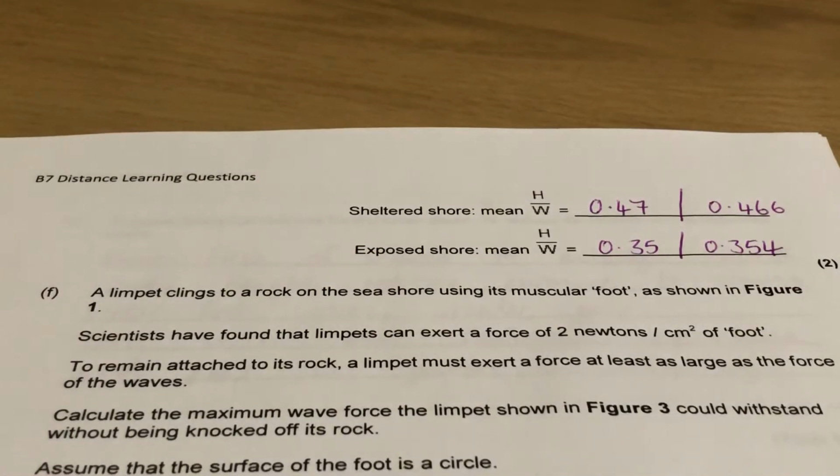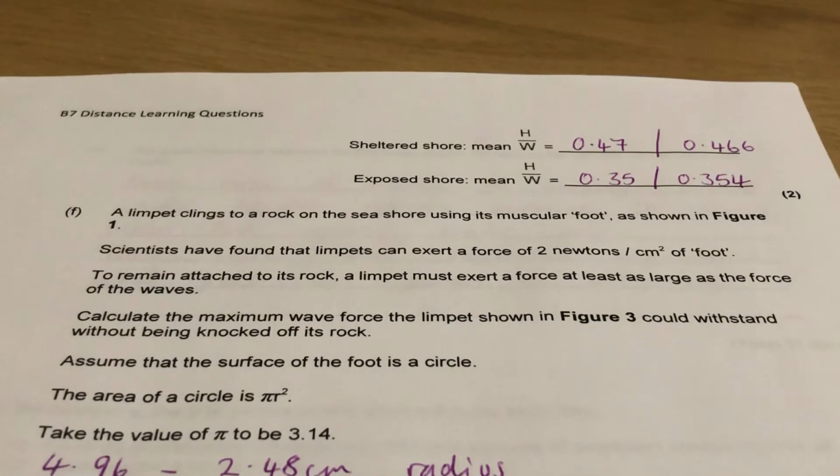A limpet clings to a rock on the seashore using a muscular foot, as shown in figure 1. We saw that earlier. Scientists have found that limpets can exert a force of 2 newtons per centimetre squared of foot. To remain attached to its rock, a limpet must exert a force at least as large as the force of the waves. Calculate the maximum wave force.